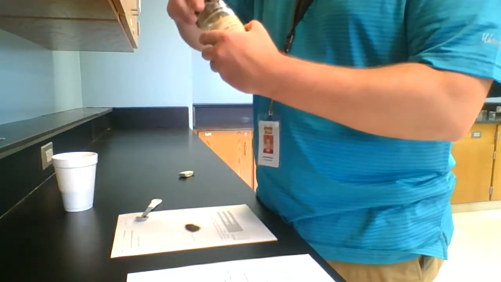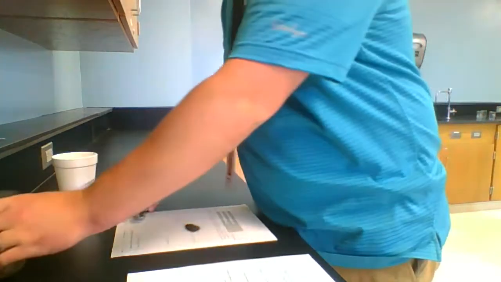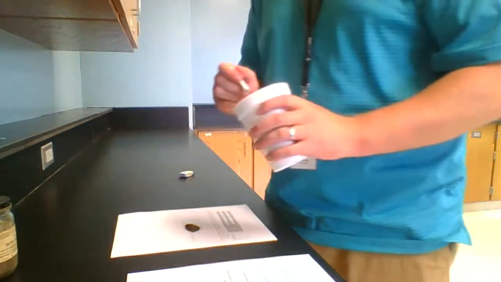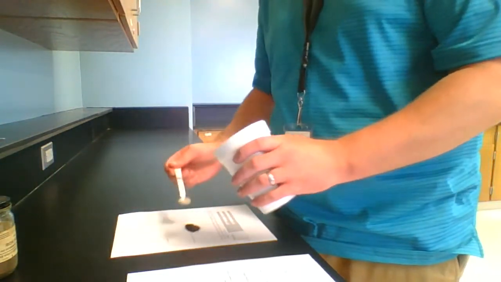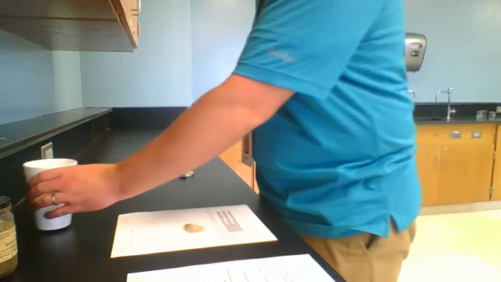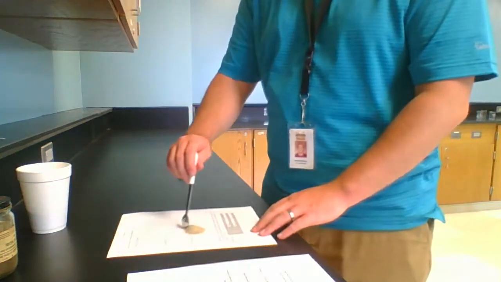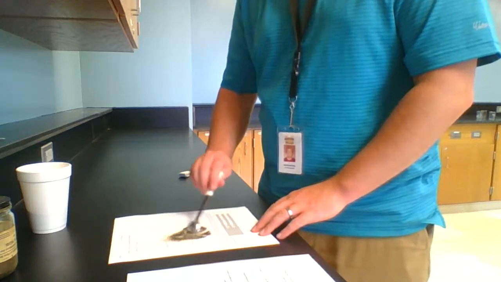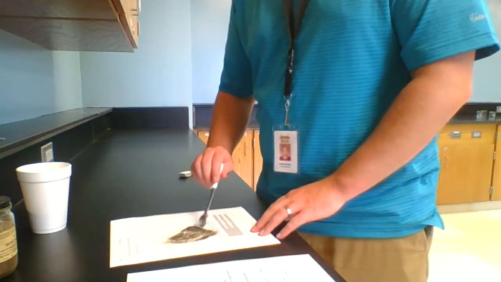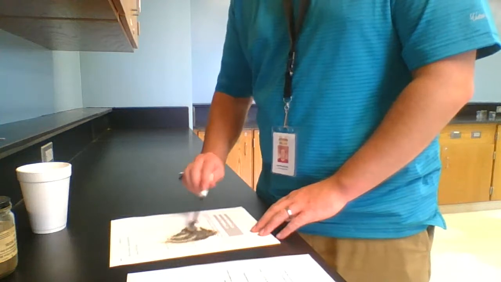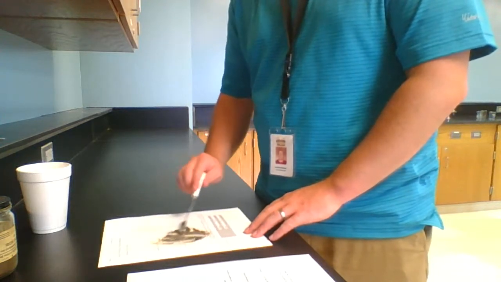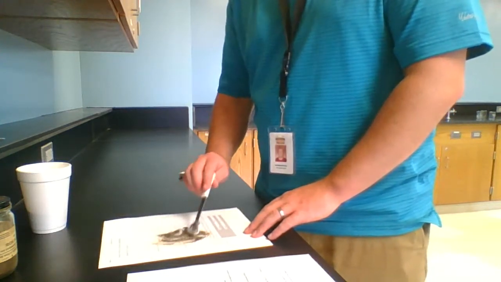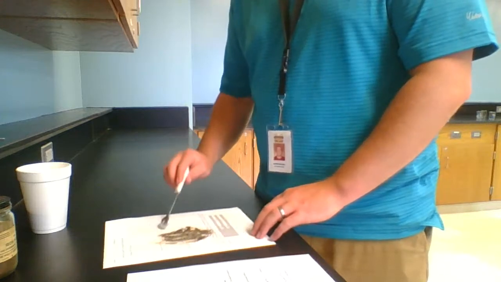I'm then taking some sand, taking half a spoonful of that as well, and pouring it in with the iron. Now I'm going to mix that stuff together. So we've got a mixture of sand and iron filings on this piece of paper. All right, so now it's all mixed together.